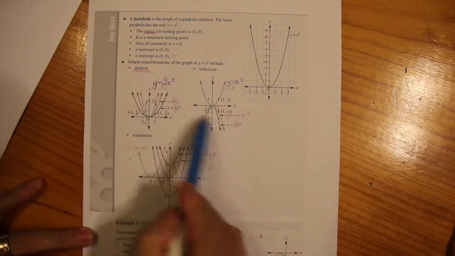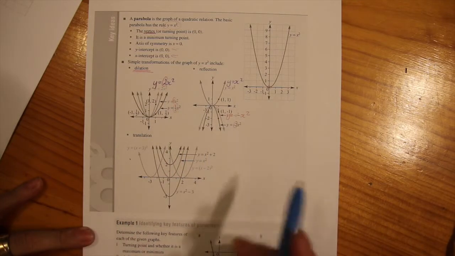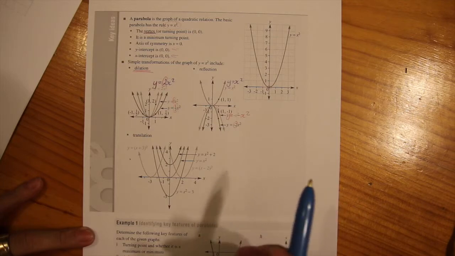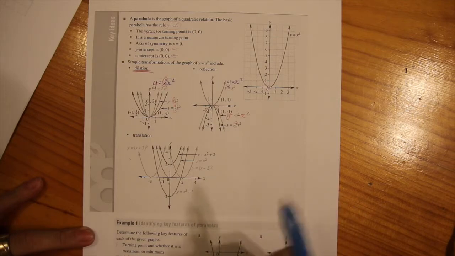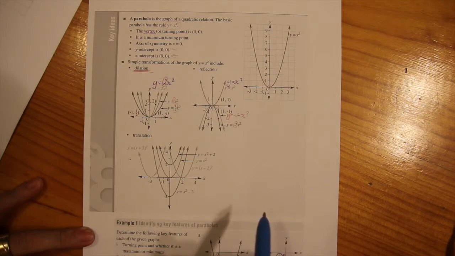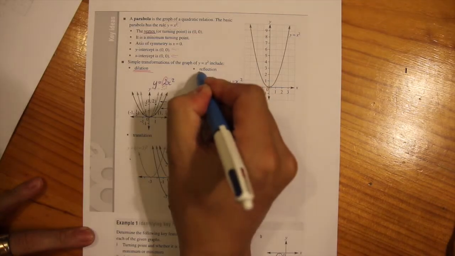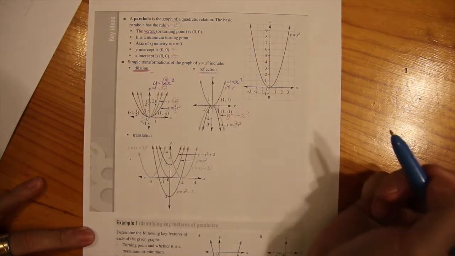So hopefully you can put those two together and understand how it works. And if you were to make any analytical assumptions about a certain quadratic equation before graphing it, there are just a few little tips to get you going. So that is referring to the reflection.